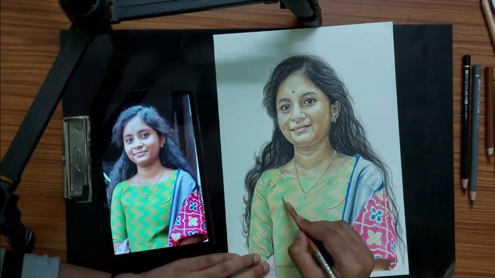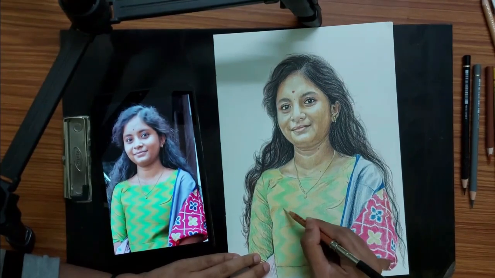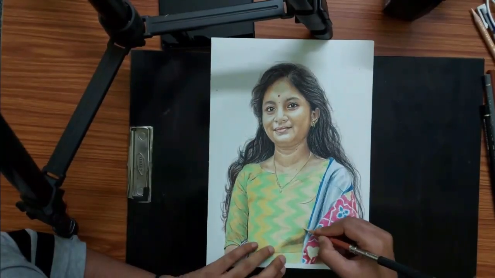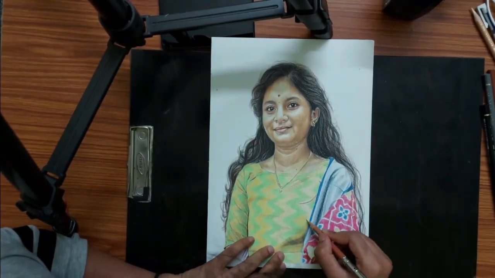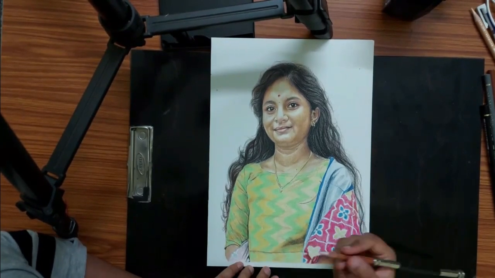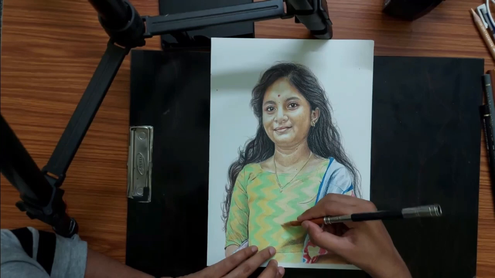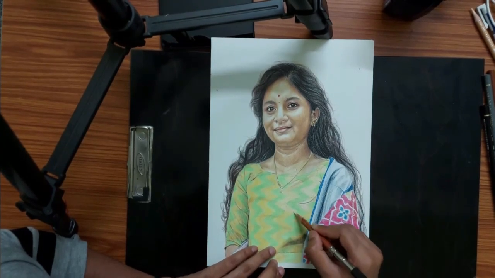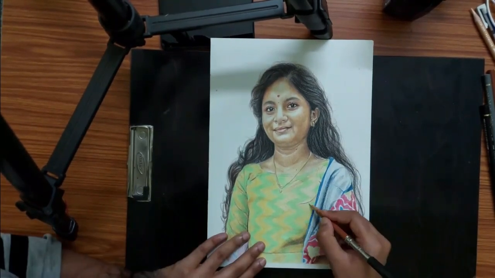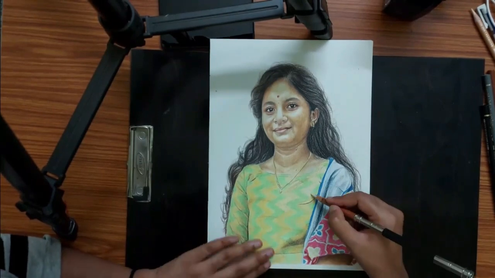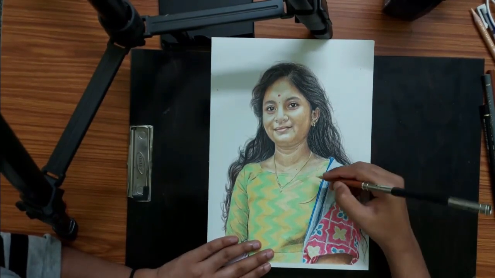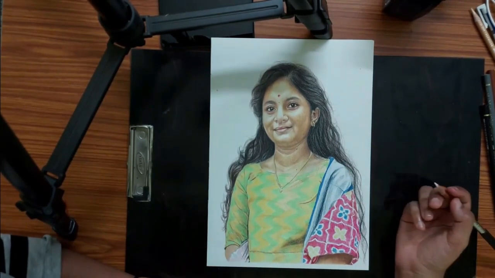See, this is the blending pencil I am using. This does not have any color, but when I start blending with this pencil, the existing colors start appearing bright. You can see the difference, right? When I am blending, that color looks a little more vibrant than the previous existing layer.